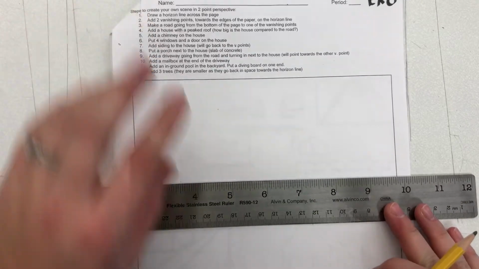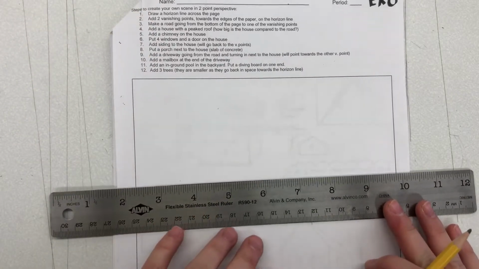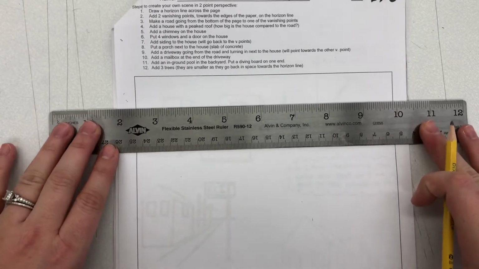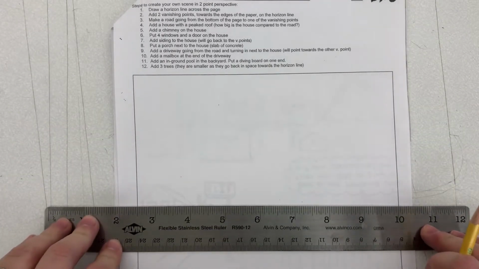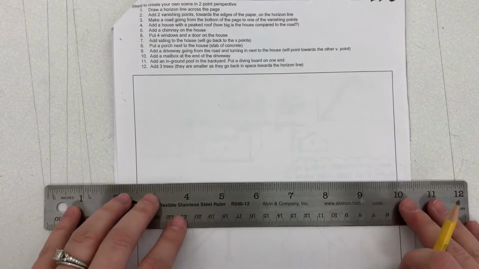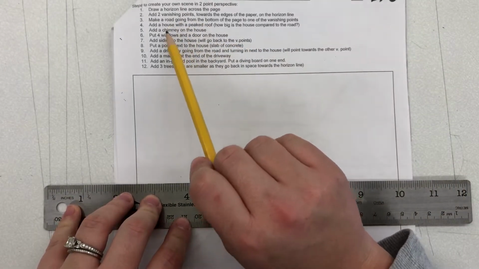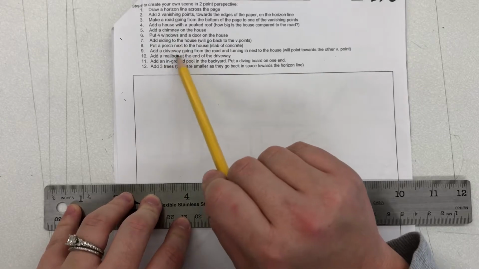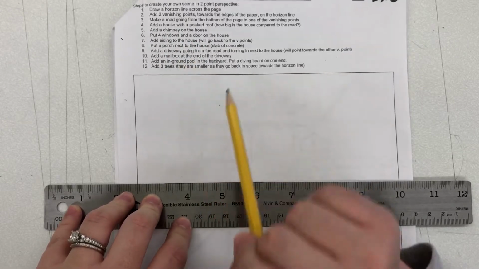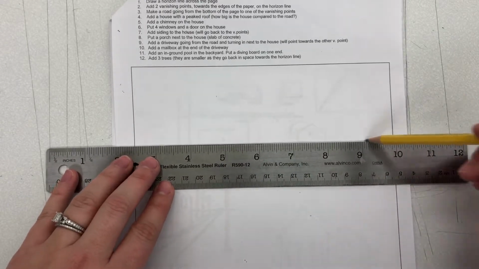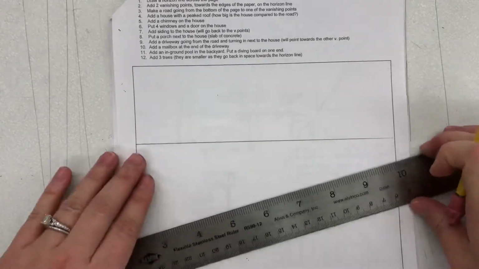So step number 1, draw a horizon line across the page. Doesn't say where to put it. If you want to put it really high, cool. If you want to put it really low, cool. I wouldn't go too low, because if you see there's like a road, you need to have a chimney, you need to have a porch, a driveway, a mailbox, an in-ground pool. You want to have some space for that. So I'm going to put it a little bit more than halfway up.